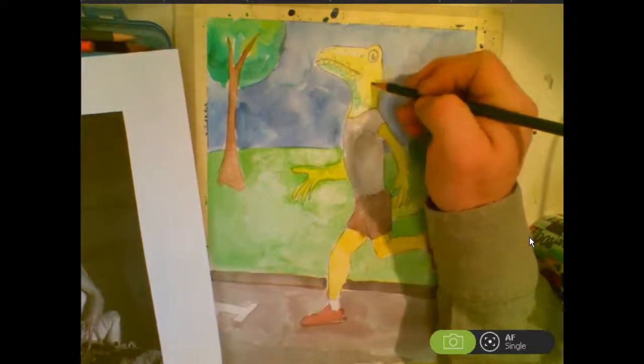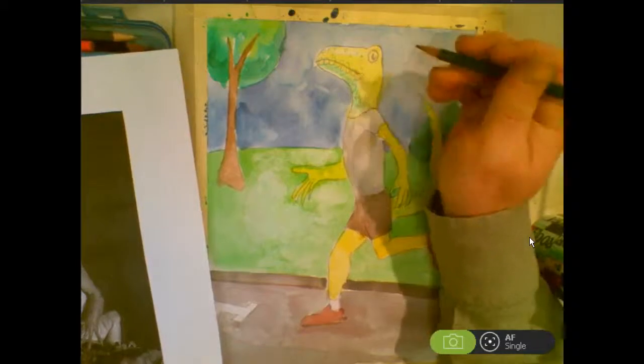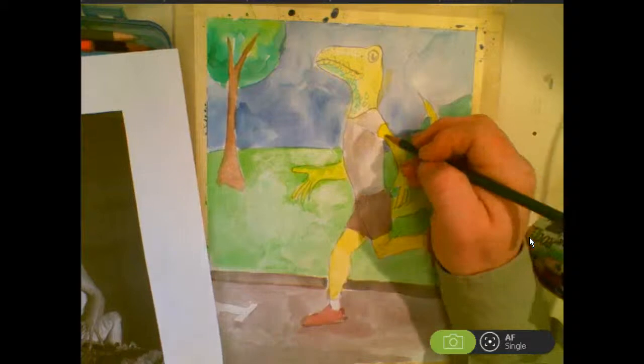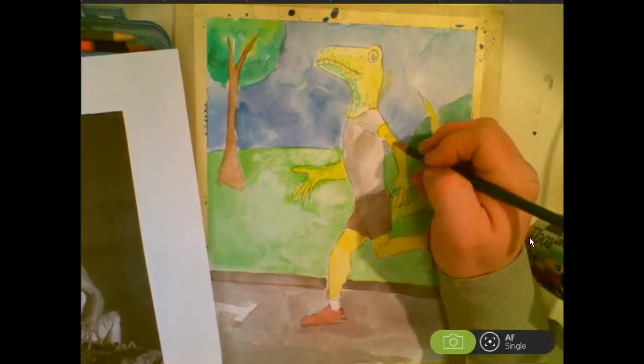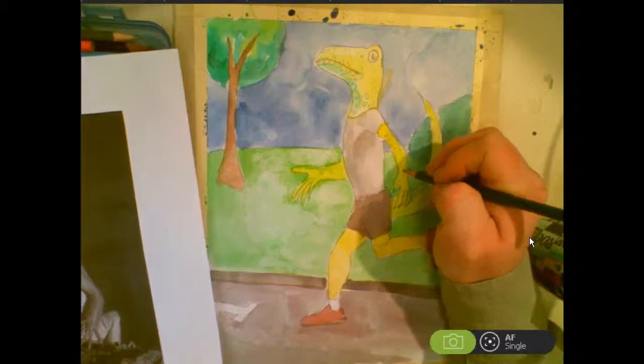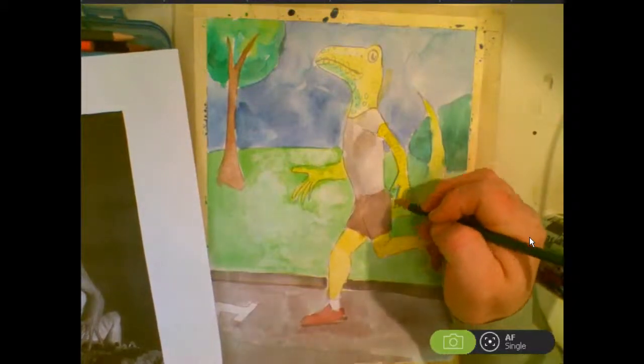I'm going to bring that out. Maybe in the light areas, just a few dots. And I just have to indicate the texture. I don't have to reproduce it all the time. On the arm, it's almost like little grids here. So maybe just a few dots every once in a while. I can outline with a color pencil.